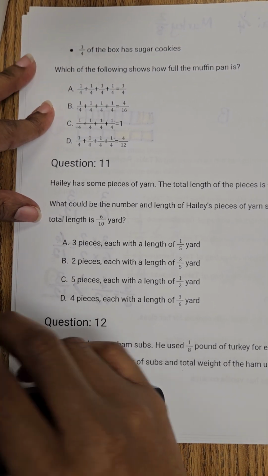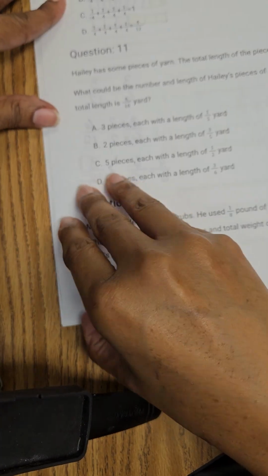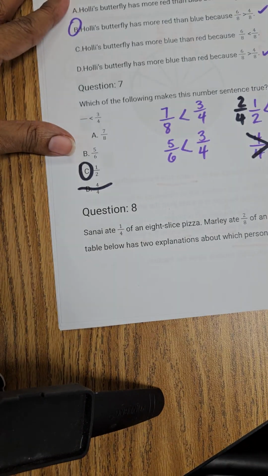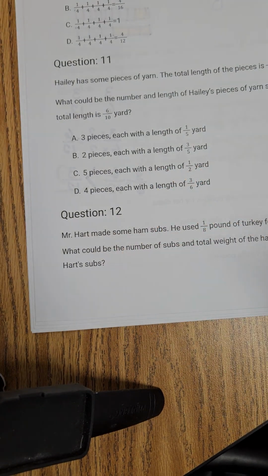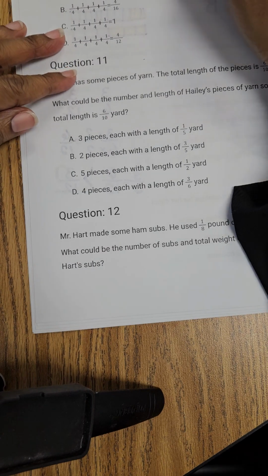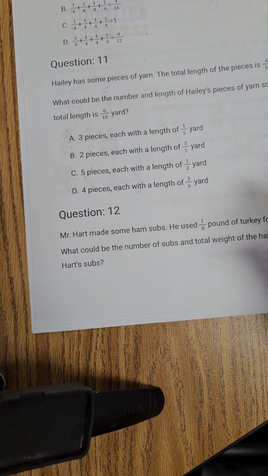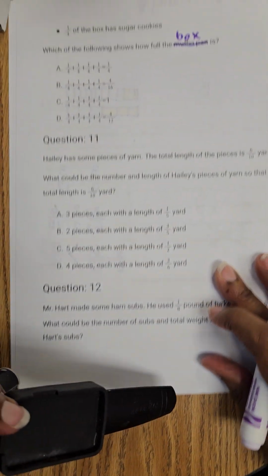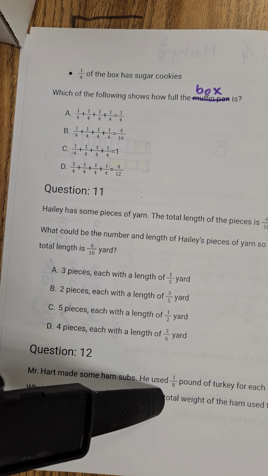I still got the muffin pan. The muffin pan is, which, I was trying, y'all. Okay, what's wrong?